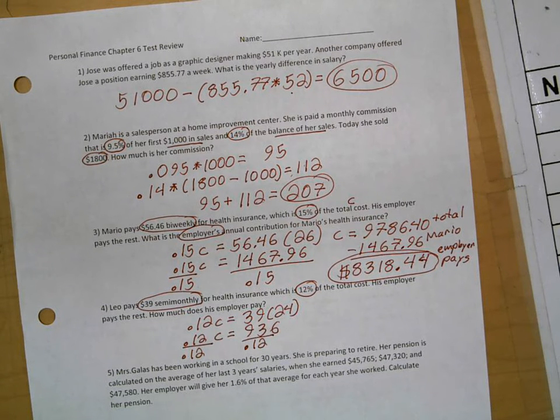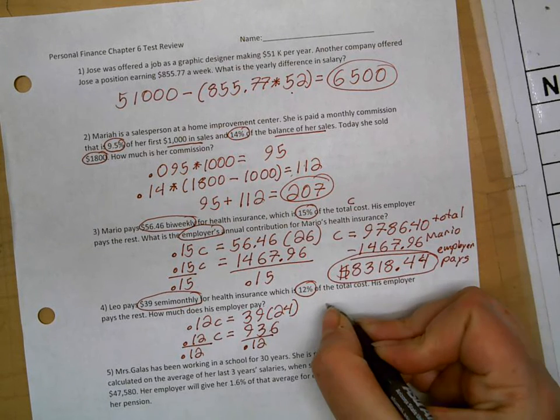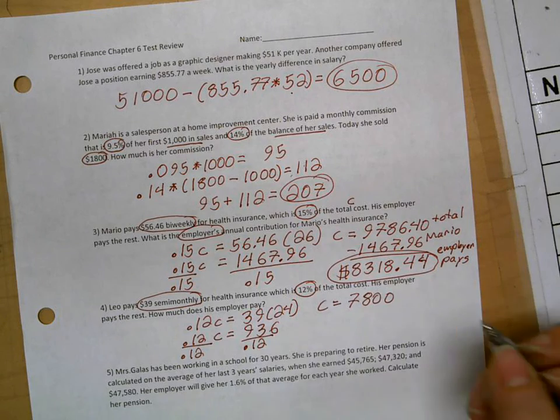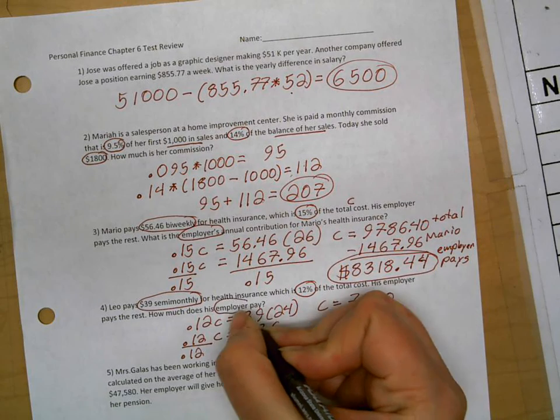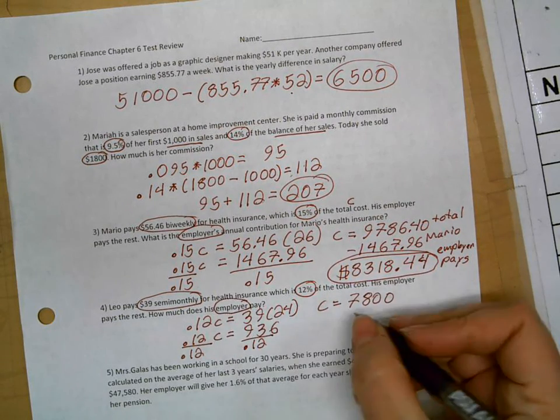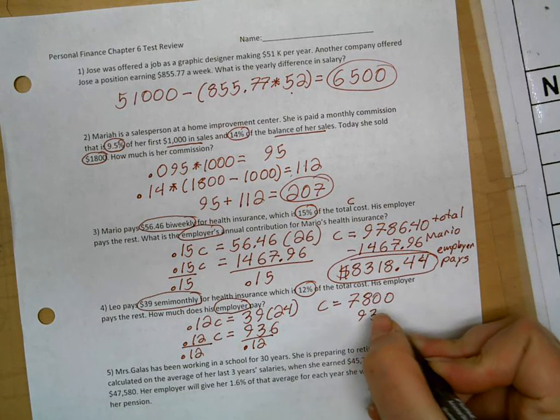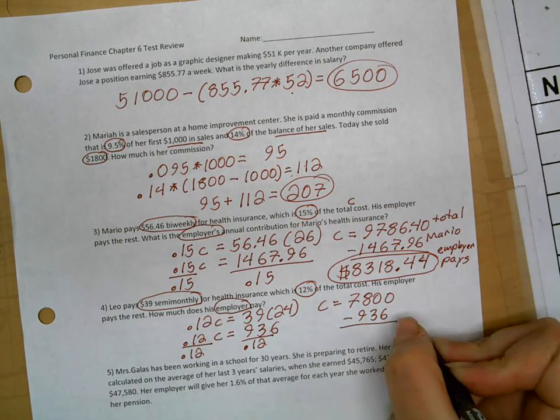Make sure that you divide it by 12% as a decimal. And we get, so the total cost is going to be $7,800. Okay, remember we're going to subtract what Leo paid, so the $936, from the total cost.